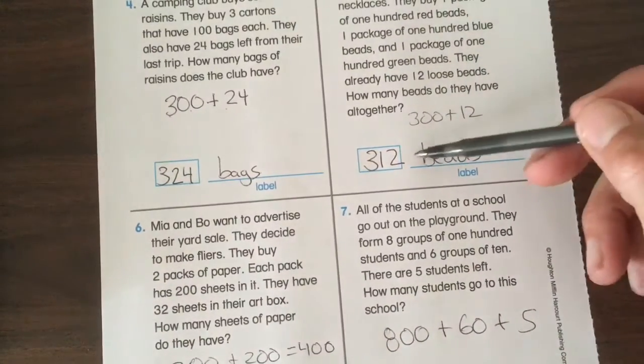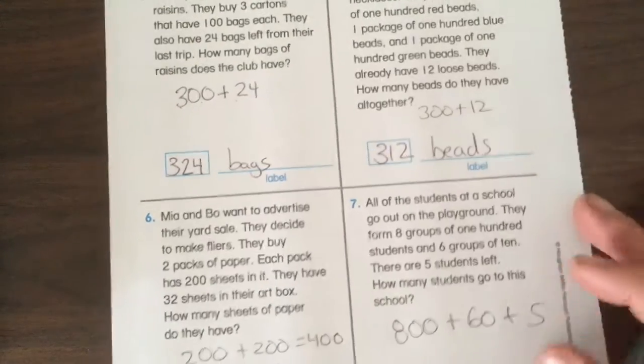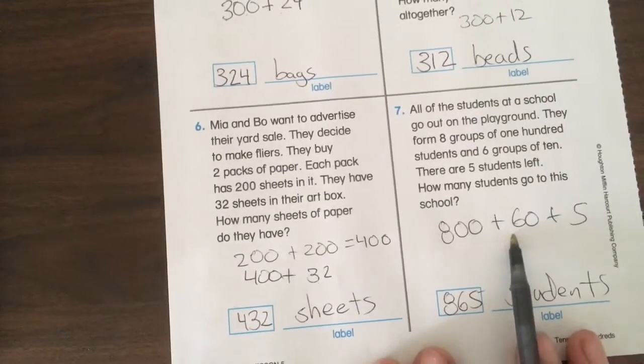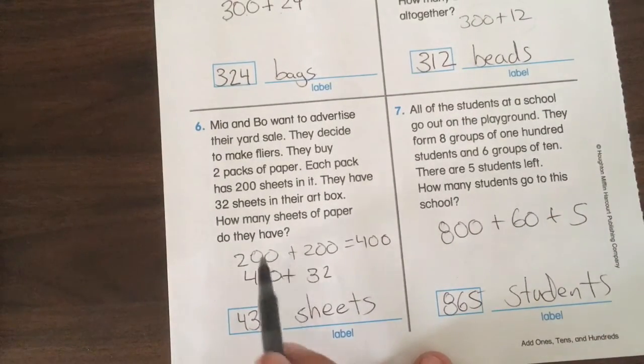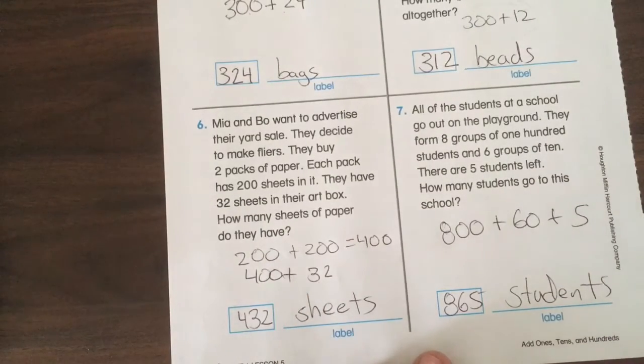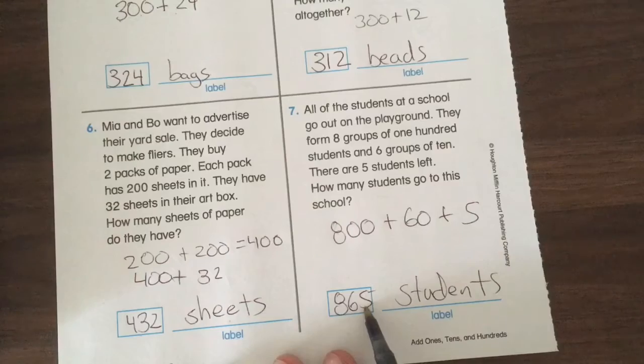For number 5, we get 312 from the 300s plus the 12. 432 would be the answer to number 6. There's 2 packs. The 200 is where some people might have got thrown here, but 432 is the answer. Then this one, number 7, would be 865 students.